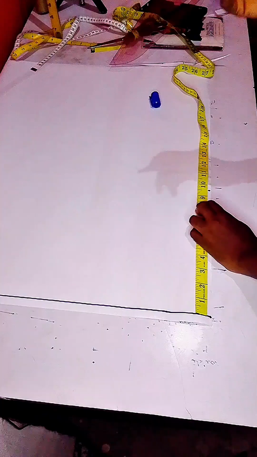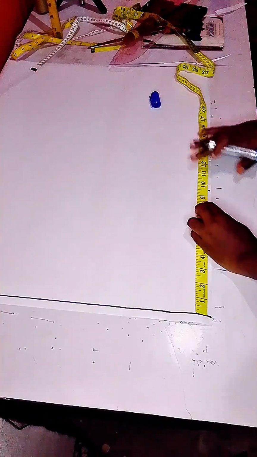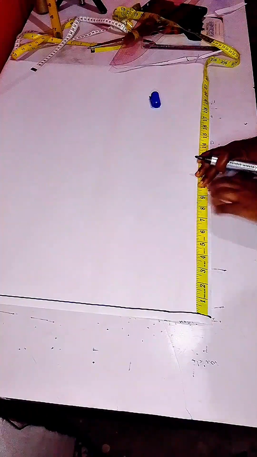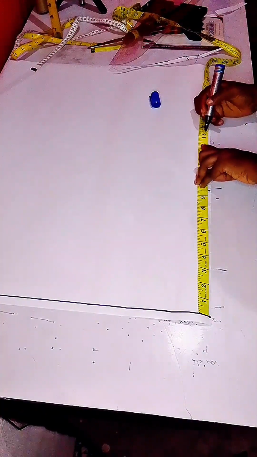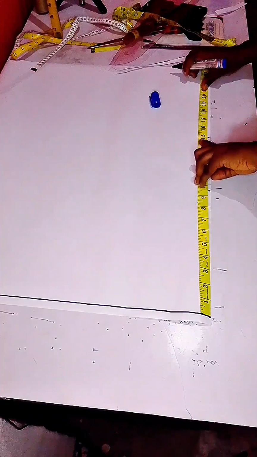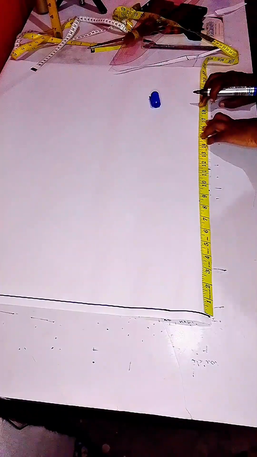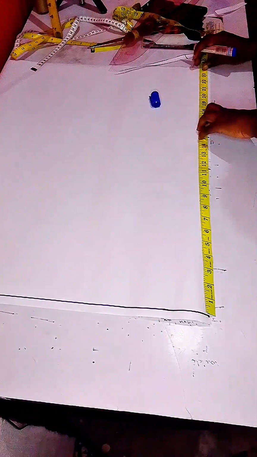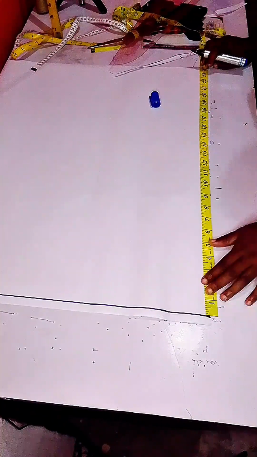Please note that before you draft your basic bodice, you must have already taken your right measurements. I'm working with my own measurements in this video. My chest point is 9.5, my bust is 11.5, my under bust is 15, my half length is 17, but I'll be adding 1 inch to it. Then my full length is 24. The full length of my blouse is 24.